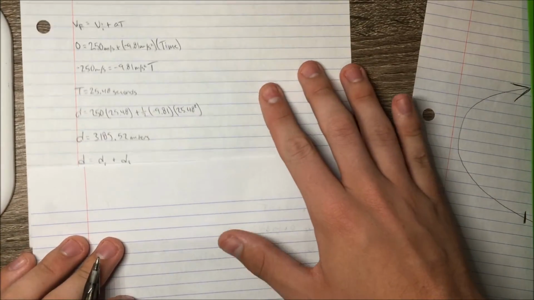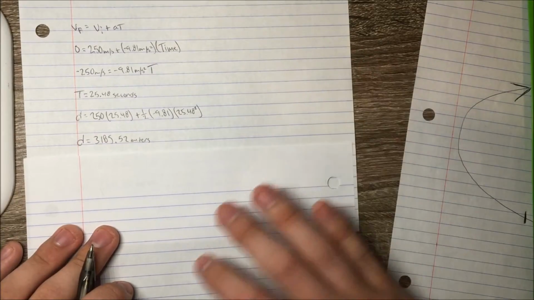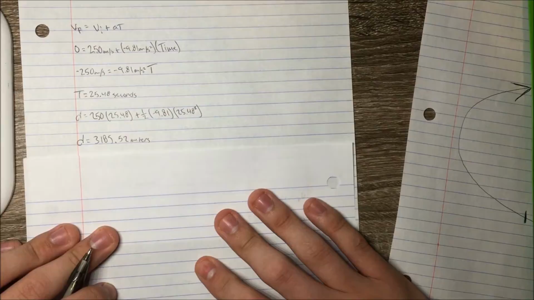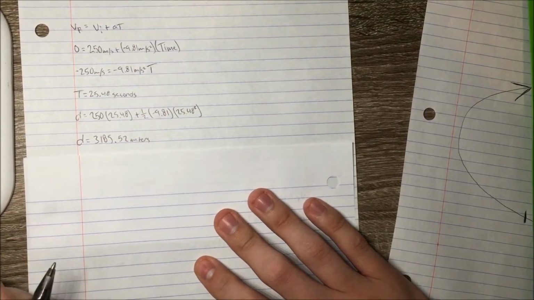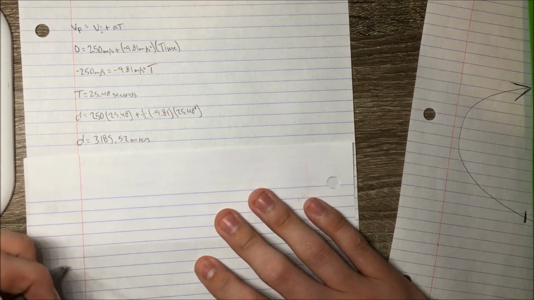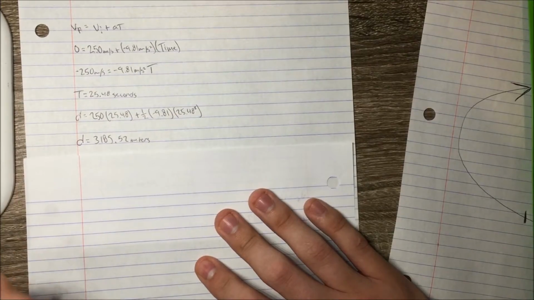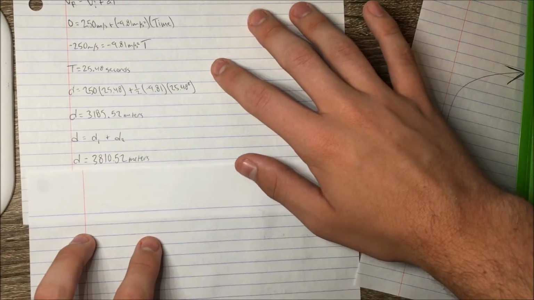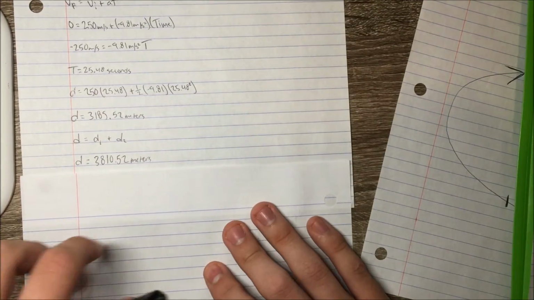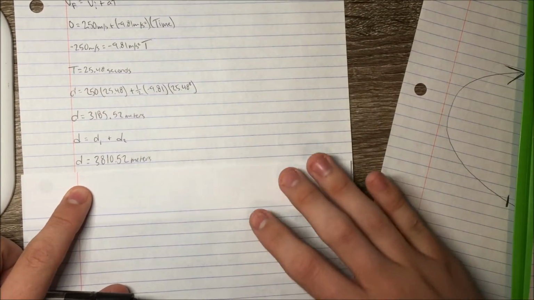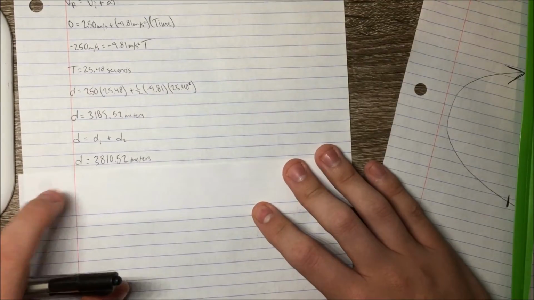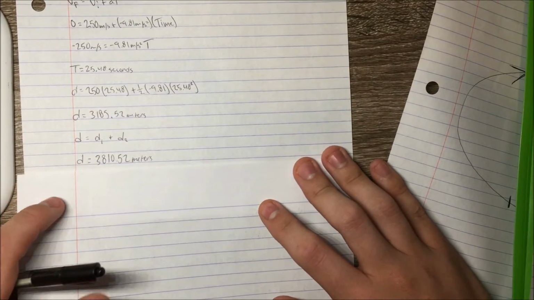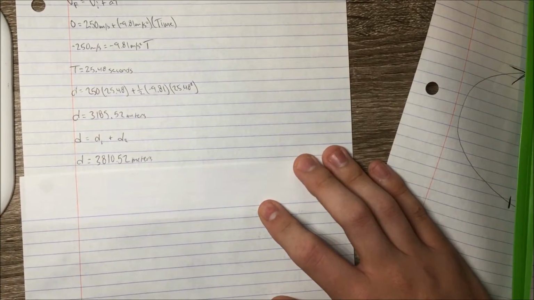So now once we find that, we have a distance of 3,185.52 meters. Now, this isn't the total distance, because this is just from the point where the rocket thrusters failed until that point of 0 velocity. So we have to go back and add our first distance and our second distance together, and we end up with a total distance of 3,810.52 meters. That is the highest point that the rocket will reach.